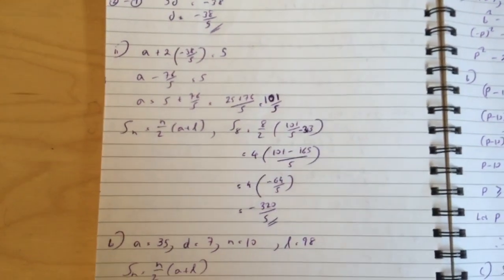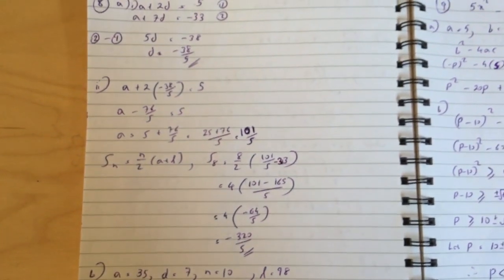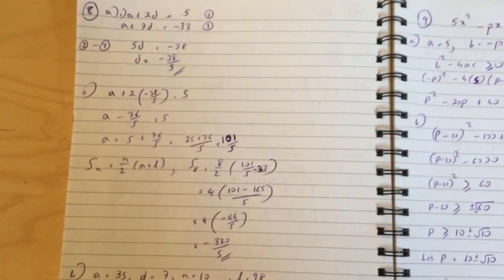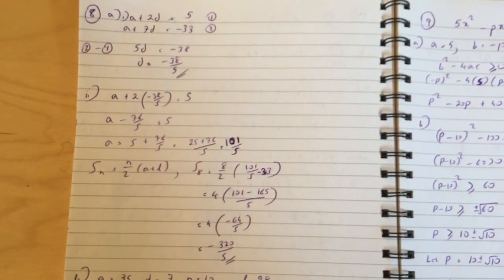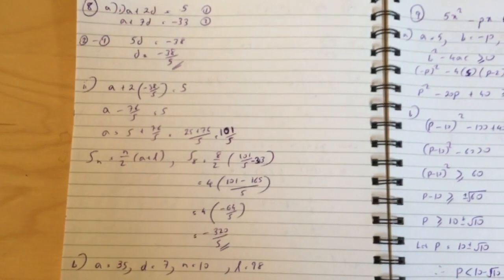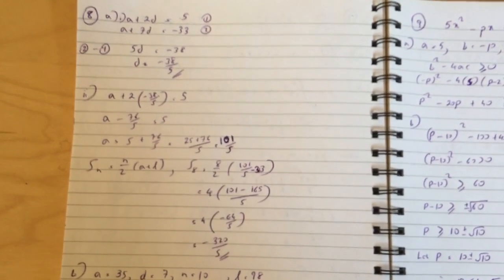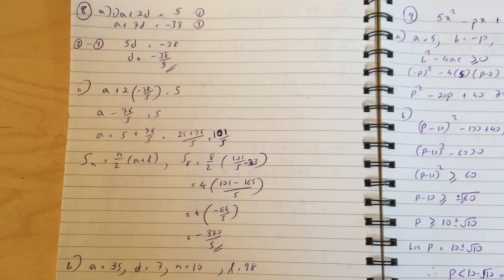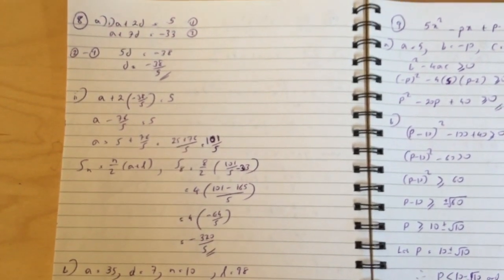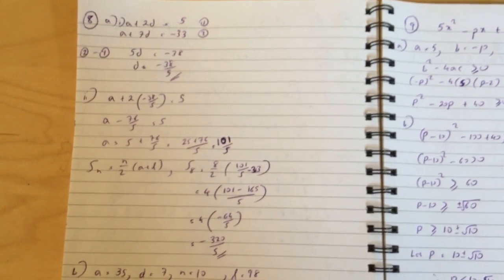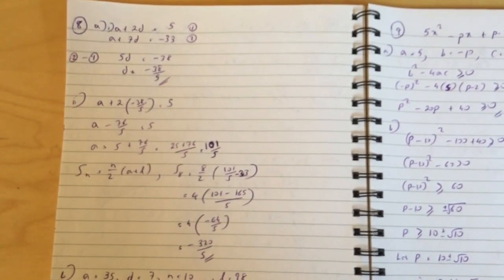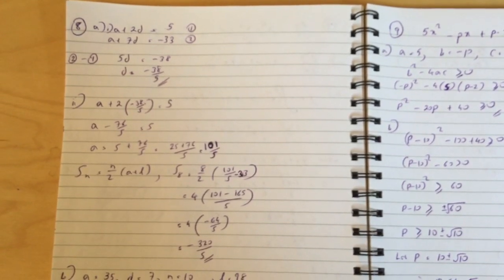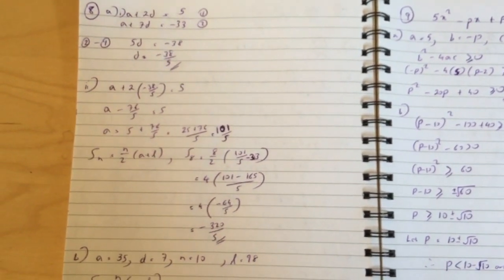And then, to get the first term, you need to work out the first term to work out the sum. So I worked out the first term, which happens to be 101 over 5. And then I put that into the equation Sn equals n over 2 (a plus l) to get the sum of the first 8 terms. Because we already have the 8 terms, I used this equation, which is easier. Or you could use n over 2 (2a plus (n minus 1)d) as well, which might be a bit longer. And then the answer is minus 320 over 5.